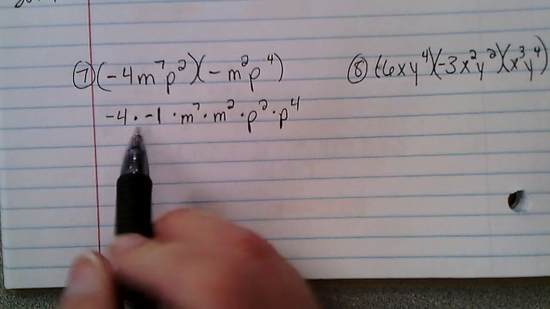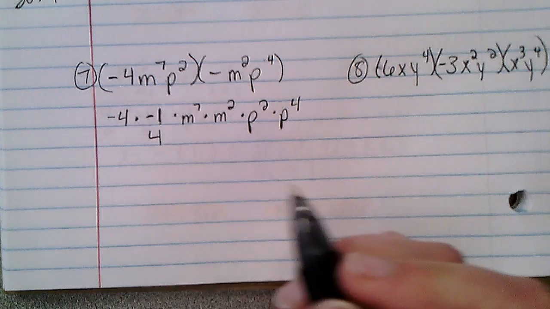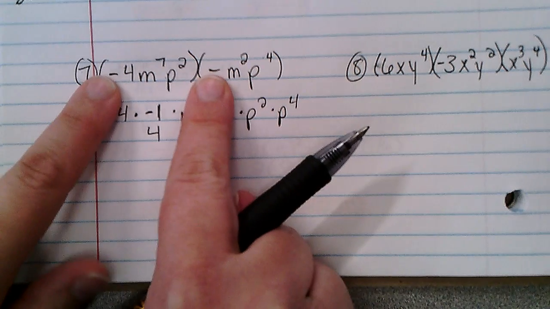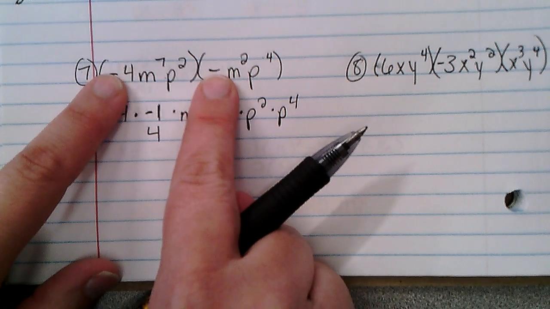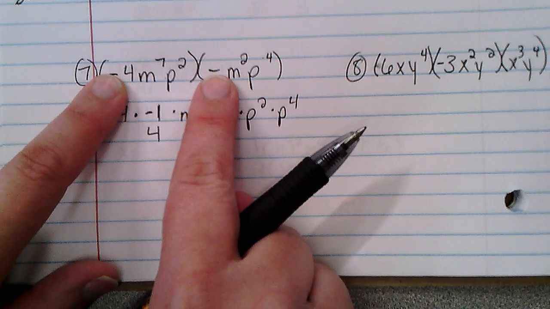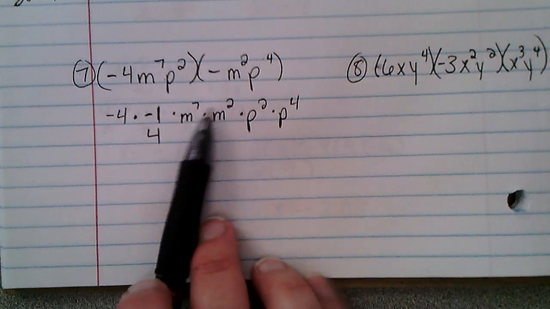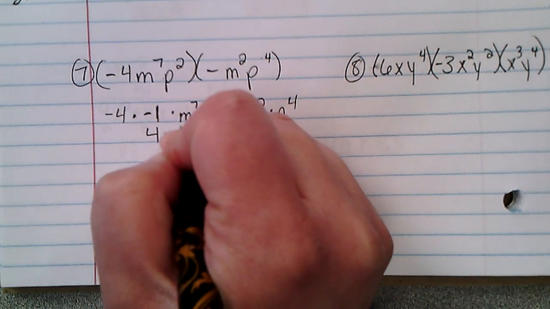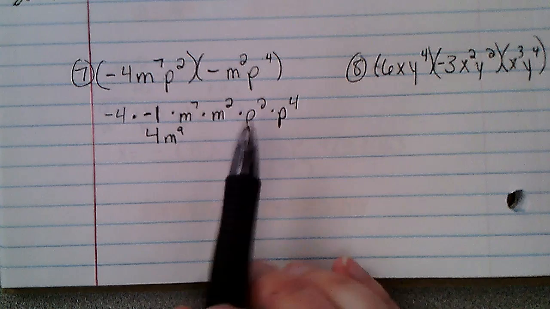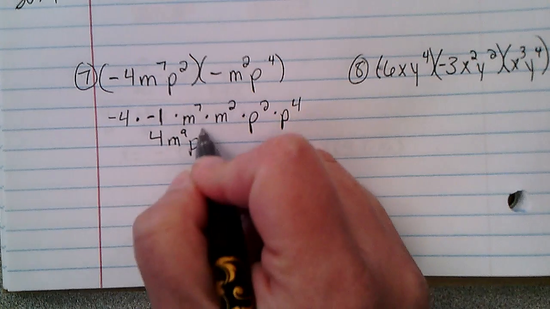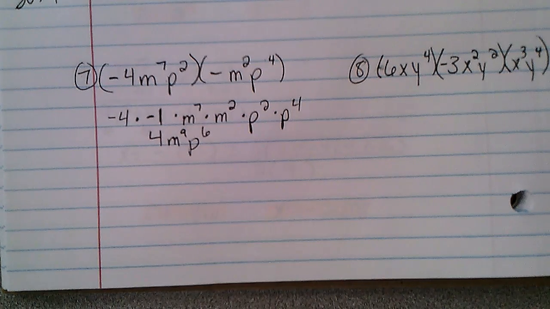So -4 times -1 is going to flip that to a +4. Just be careful. Those two negatives being multiplied will cancel out and make a positive, only with multiplication and division. I have a total of 9 m's being represented and a total of 6 p's being represented for my final answer, my final monomial.